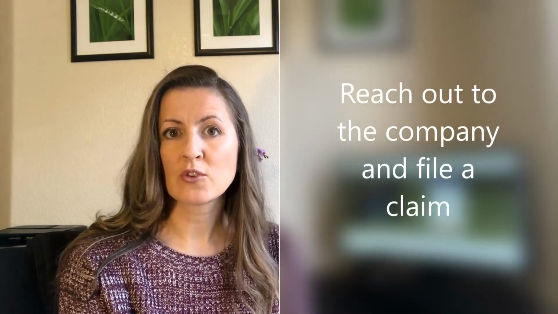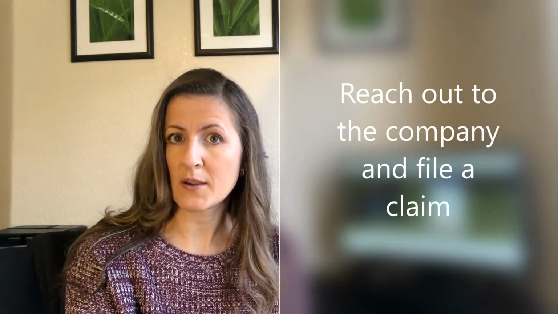To decide which option is best for you, partial or full acceleration, you would need to look at your personal situation, your finances, and what your needs are, in order to decide which way you should go. After you decide if you want a partial or a full acceleration, you would need to reach out to the company and file a claim.